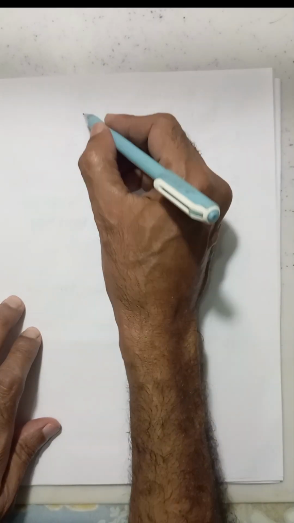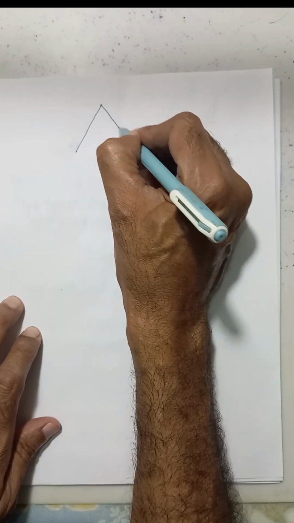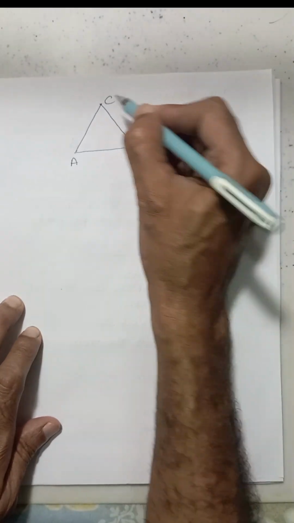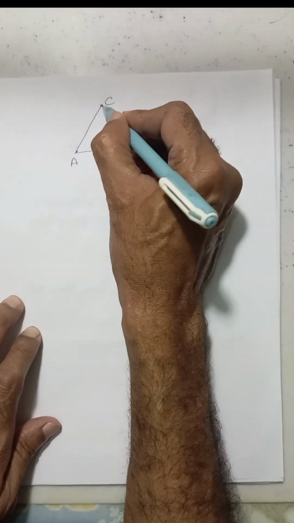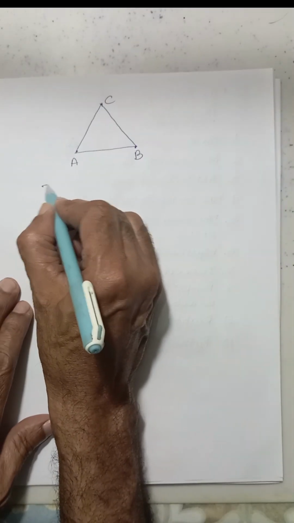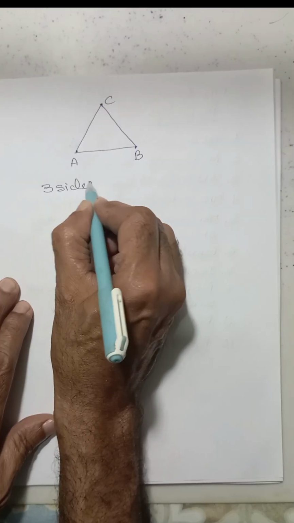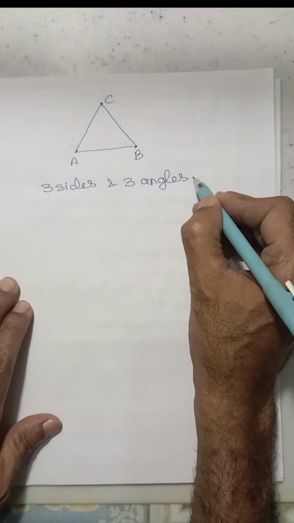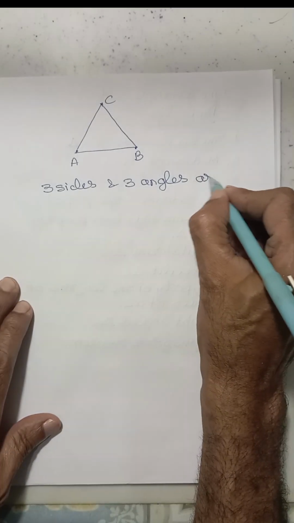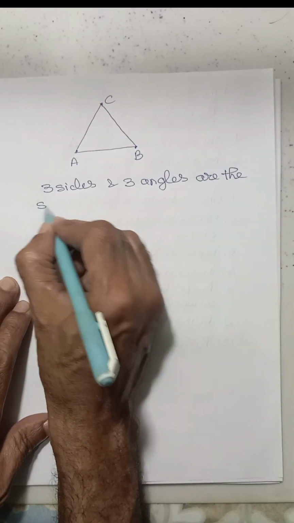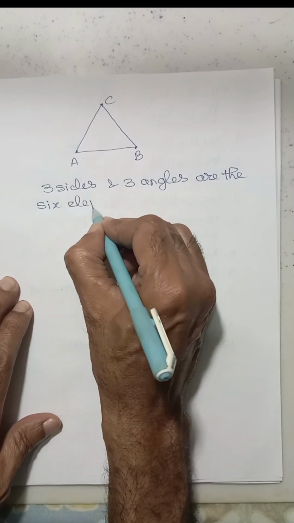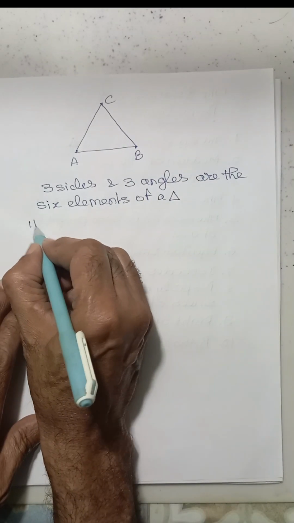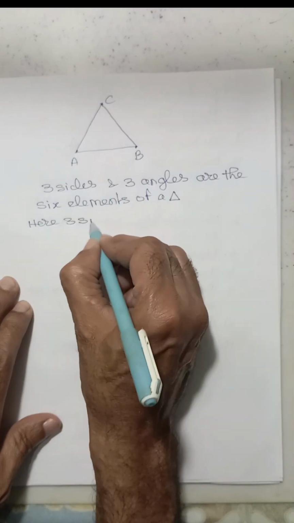Six elements of a triangle. So here is a triangle. Suppose it is ABC. A is the vertex, B is the vertex, and C is the vertex. So six elements are three sides and three angles. These are the six elements of a triangle.